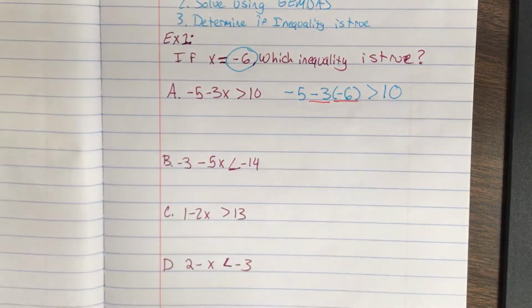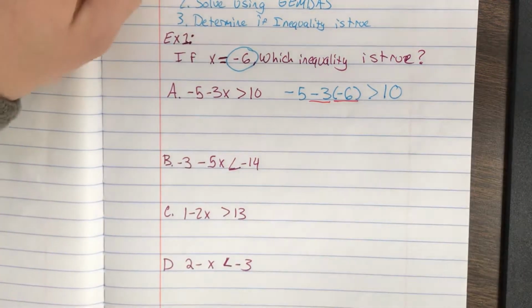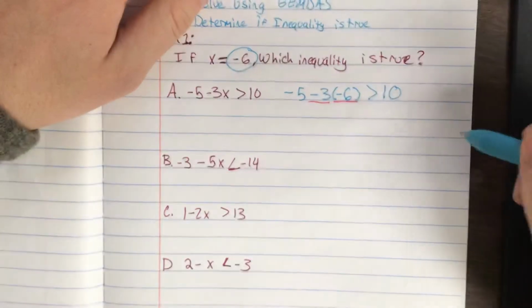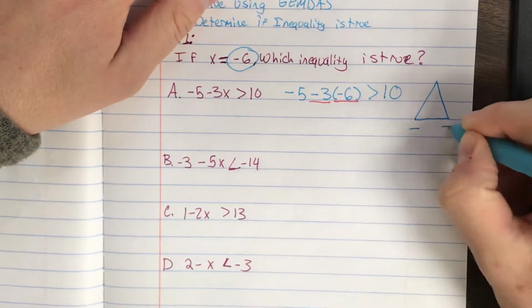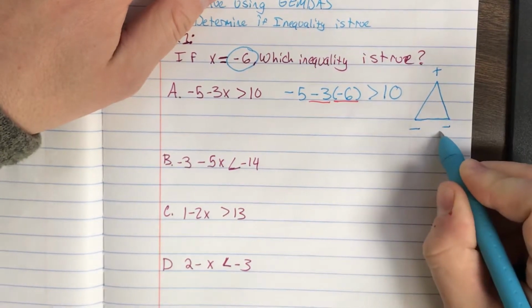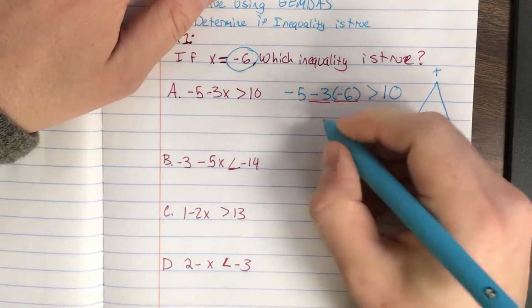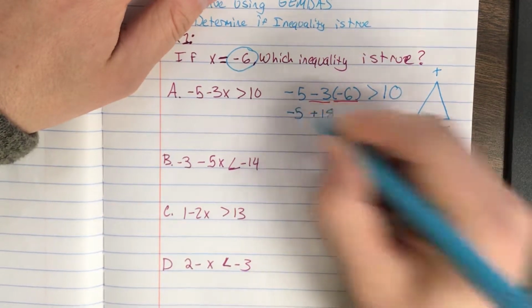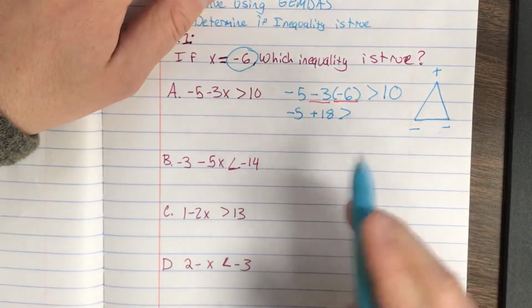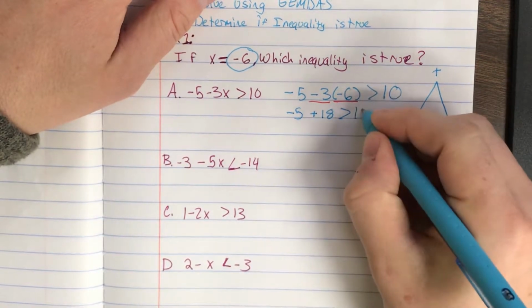When you multiply a -3 times a -6, that's a negative times a negative. A lot of you learned the pyramid, right? So if you did a negative times a negative, that's going to equal a positive. So that's going to be a positive 18, right? So now you have -5 plus 18 is greater than 10, okay?